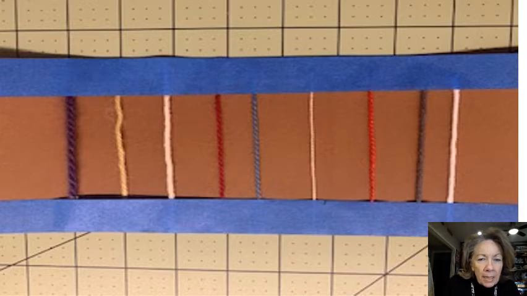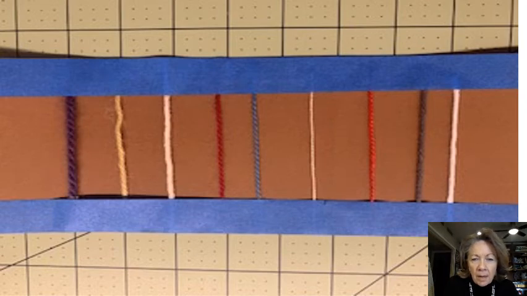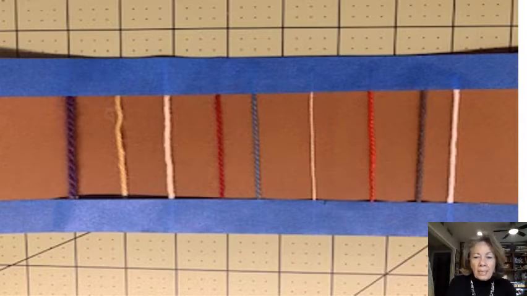So the purple is an S. The one next to it, which is actually gray, is an S. I'm actually reading from the right side. So the white is an S, the gray is an S, the red is an S, the white next to it is an S, blue is an S, red is an S. Are you getting the impression that most yarns are S twists? And then when we get to that white, that's actually a Z. Right there, you can't see it very well, but that's actually a Z twist. The yellow is an S and the purple is an S.